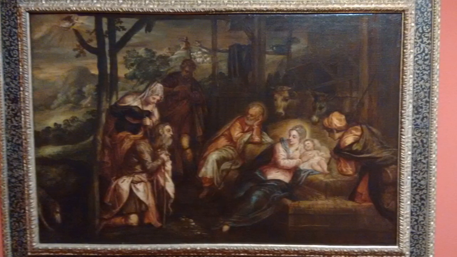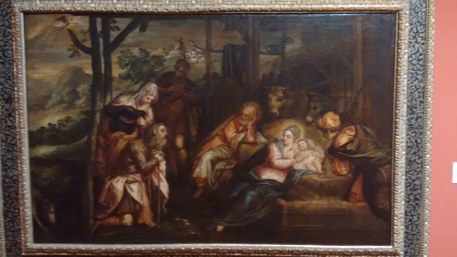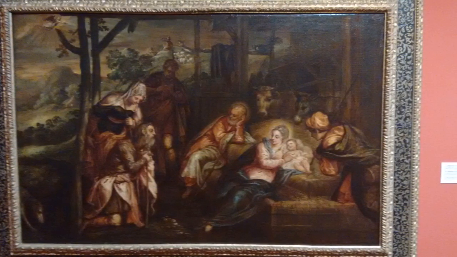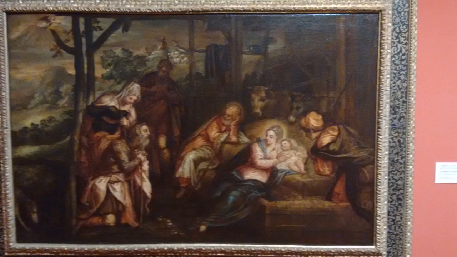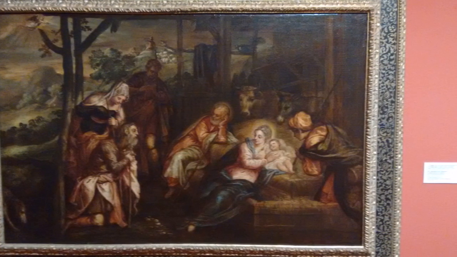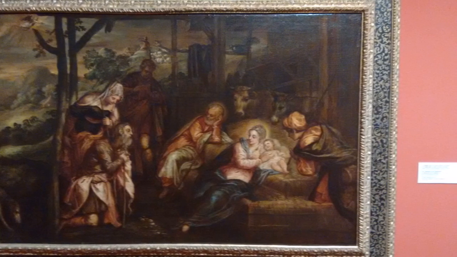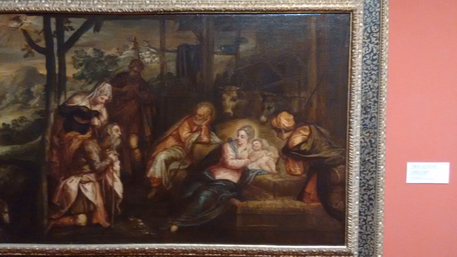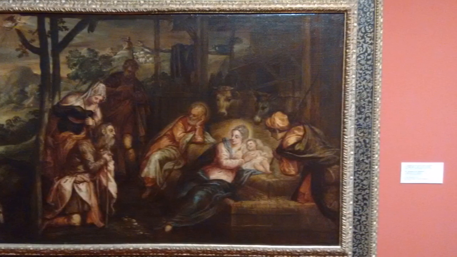Moving to the functions of line, we can talk about contour. You can see that everything in this picture has a contour instead of an outline. There is a lot of shading and modeling, as you can see how the people and animals seem unreal. Talking about texture, this painting only has visual texture. For example, you can see in the hair of the animals, feeling like something soft.